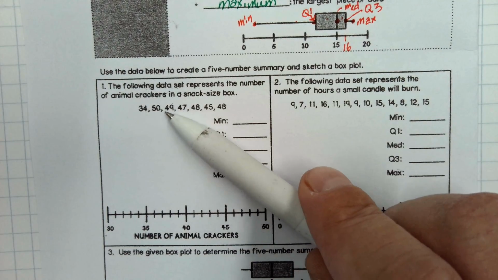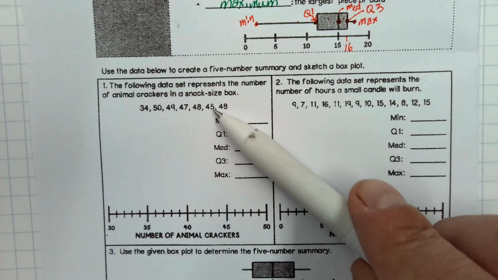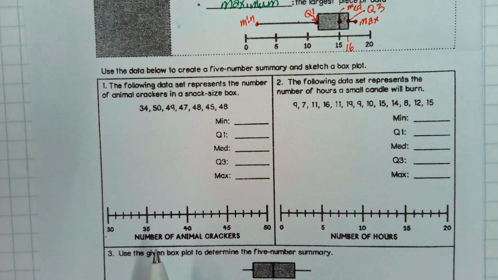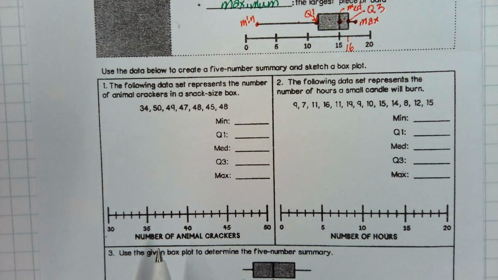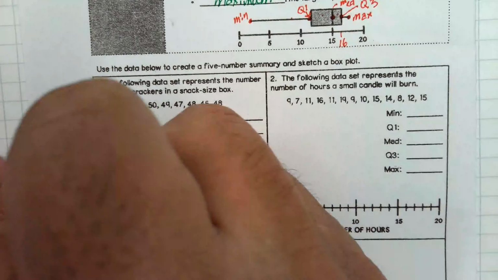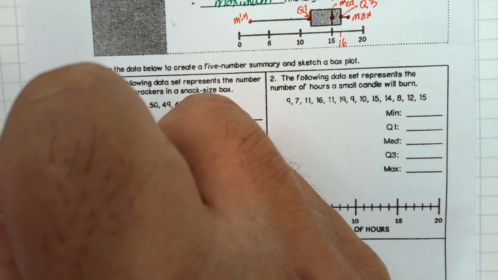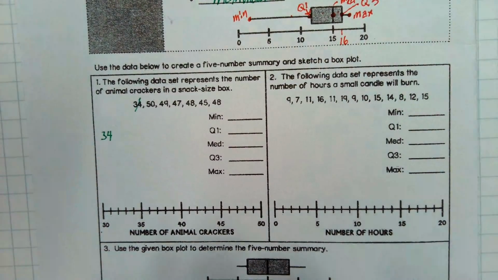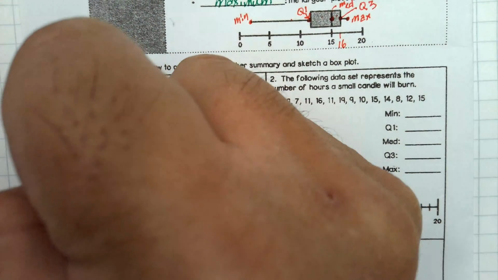So you got 1, 2, 3, 4, 5, 6, 7. Looks like they opened up 7 boxes. Okay. So the first thing we better do, the numbers aren't in order. Let's rewrite them in order. So let's do this. We got 34. That's our smallest number. What follows 34? 45.